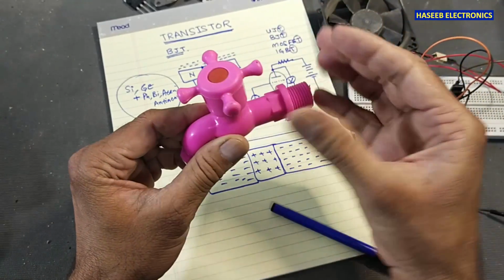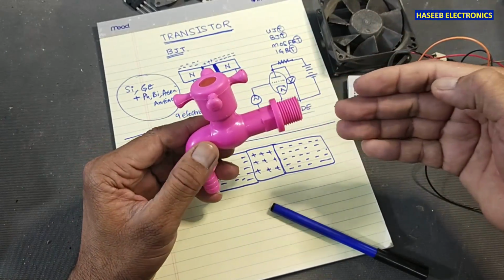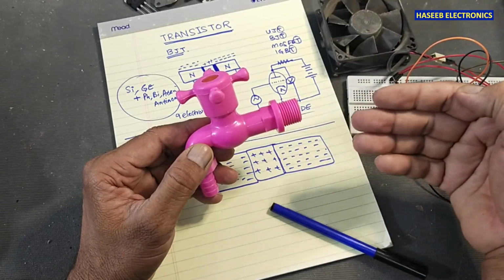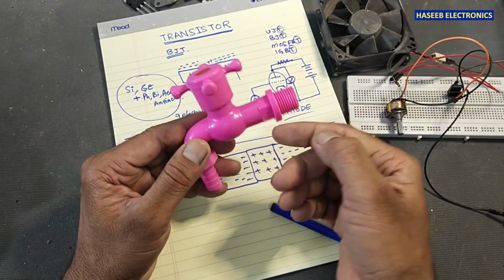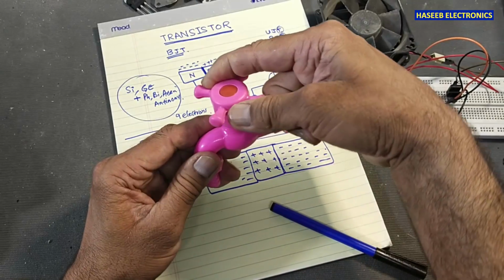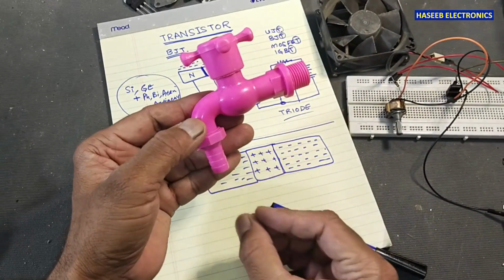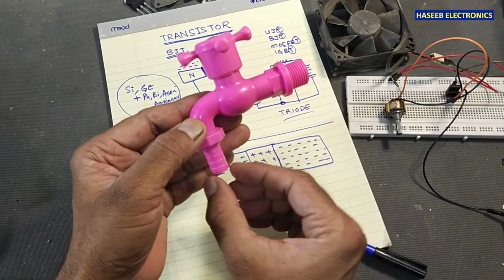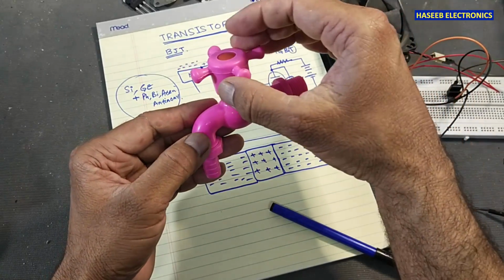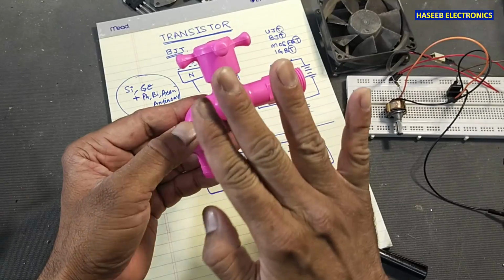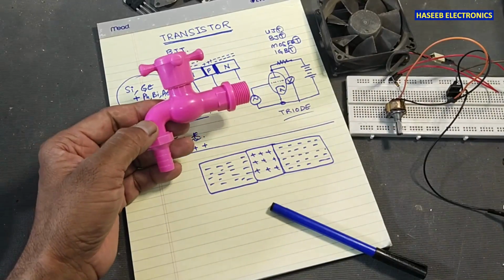We can say from here we are emitting, we are entering something, and then we have a control here, then we have output here, that is collector, emitter, base, collector. We will see this example in our practical.